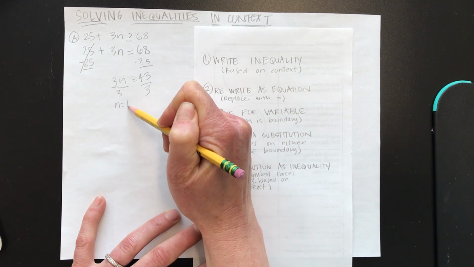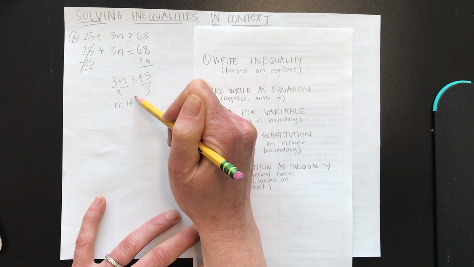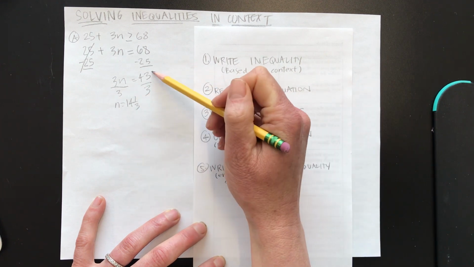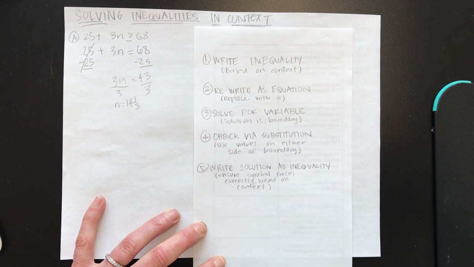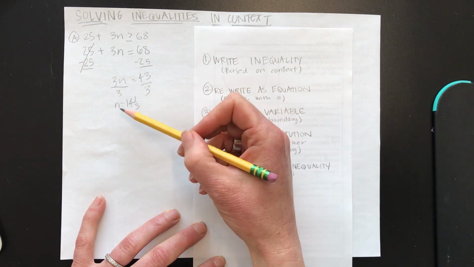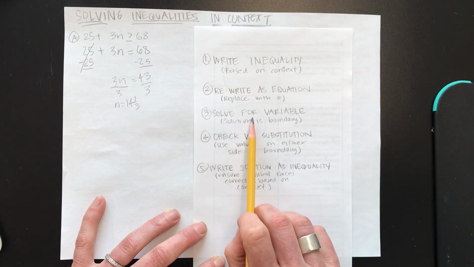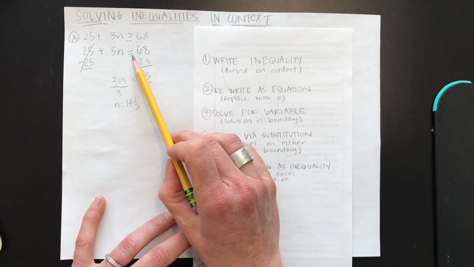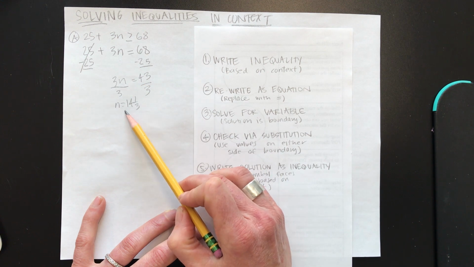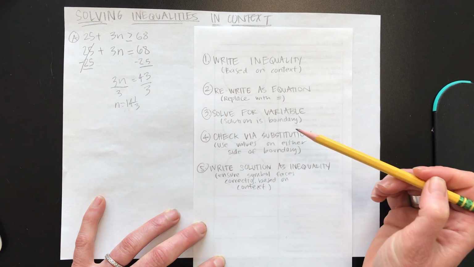N equals 14 1/3. I could have written this as 14 1/3 or 14.3 repeating. Either one would have been fine. But why this is helpful now is what we can do. We know that if it was an equal symbol here, the solution would be 14 1/3. But what this provides us is this boundary.